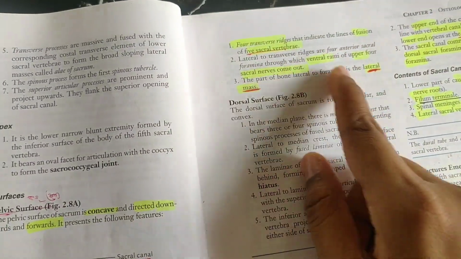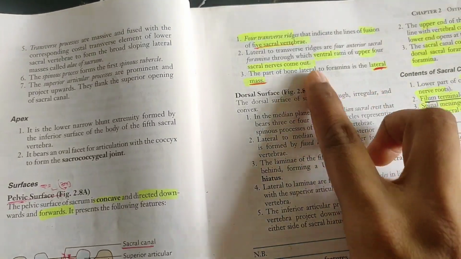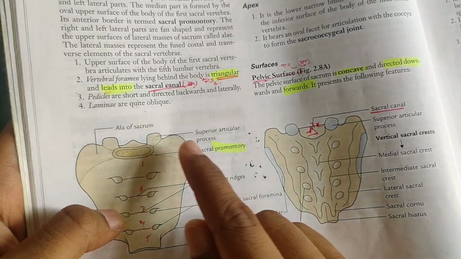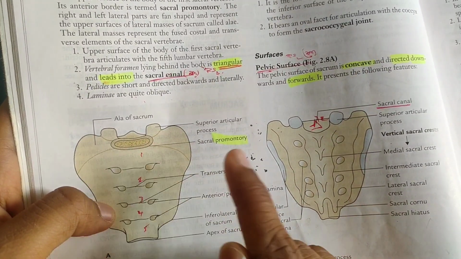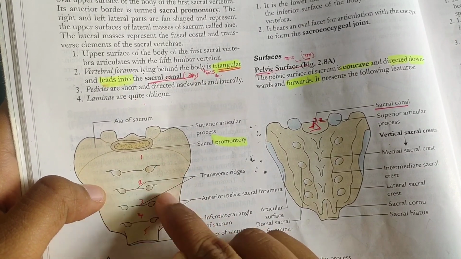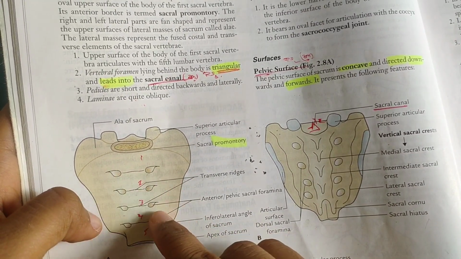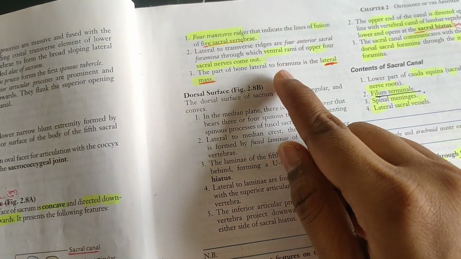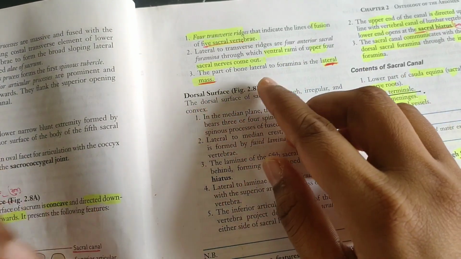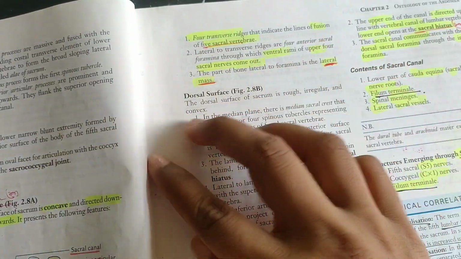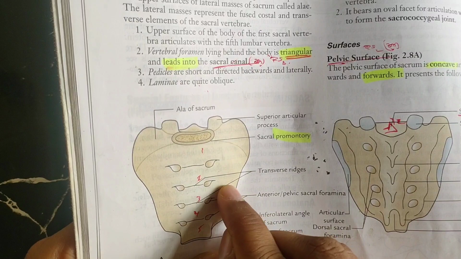The other point is that the pelvic surface is also known as the anterior surface. You can see 4 anterior sacral foramina, 1, 2, 3 and 4. The sacral nerves come out through the anterior sacral foramina. The ventral rami of the upper 4 sacral nerves come out of these, and the part lateral to the foramen is the lateral mass.